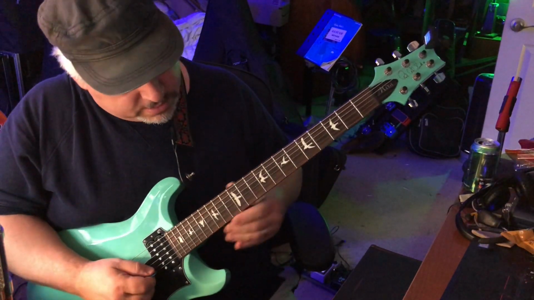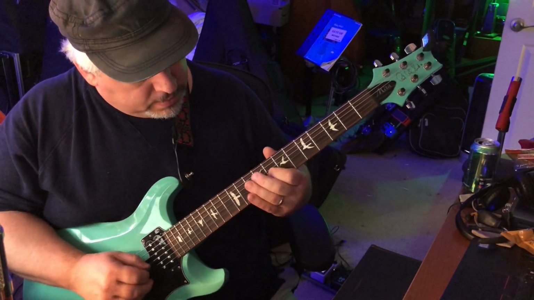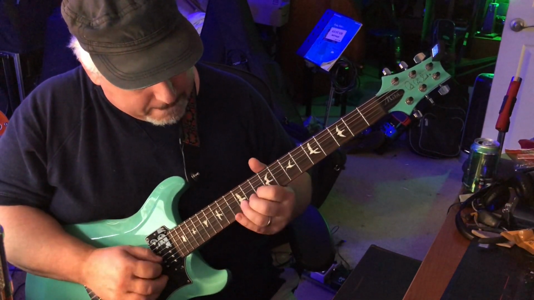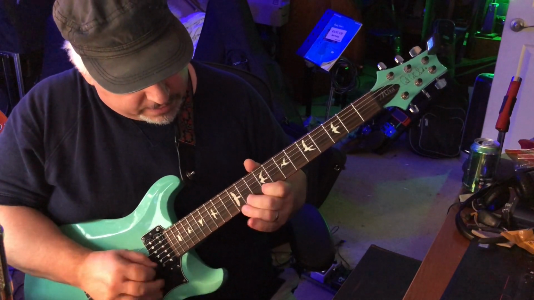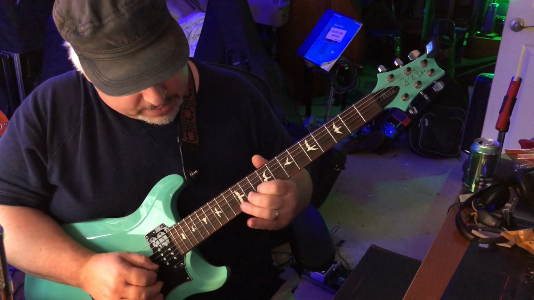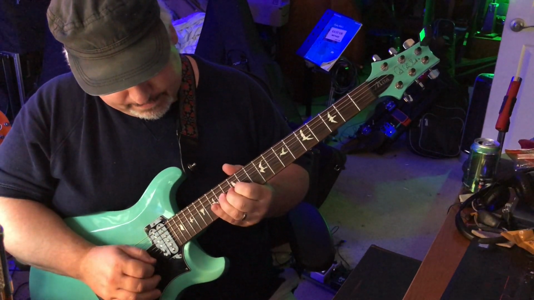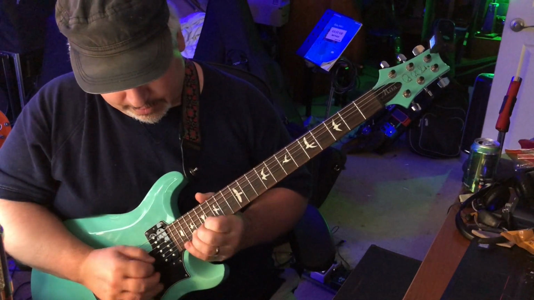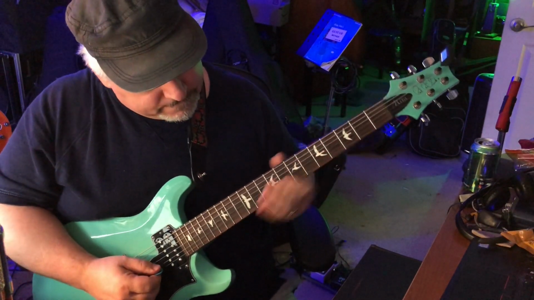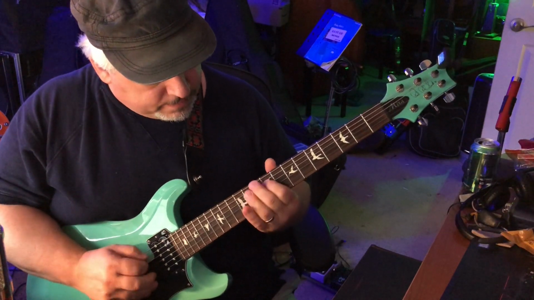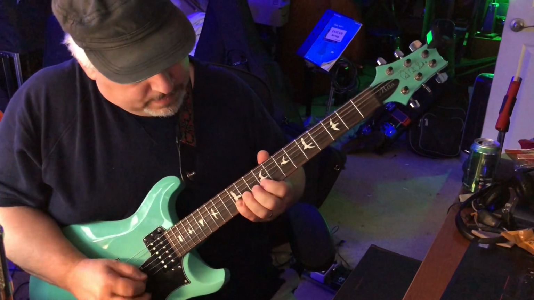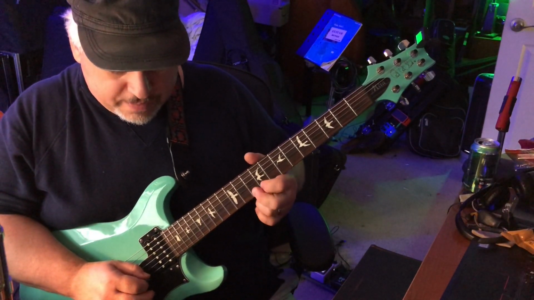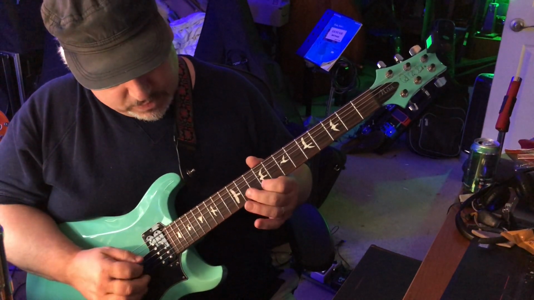C sharp minor. Then it does this A thing. A, E, C sharp minor bit. And then there's the D chord. And then back to C sharp. Then the F sharp minor.